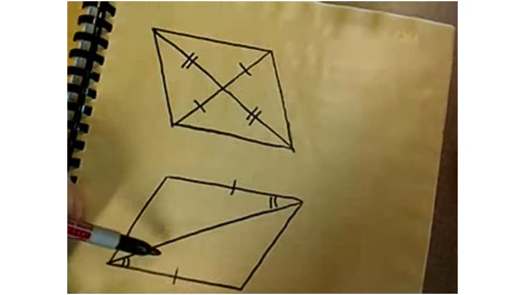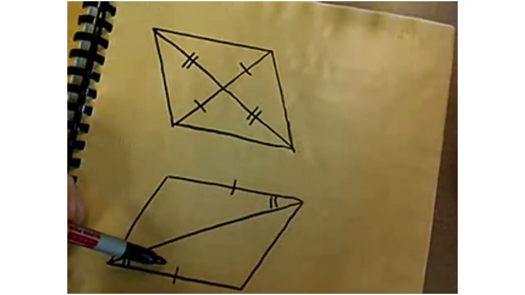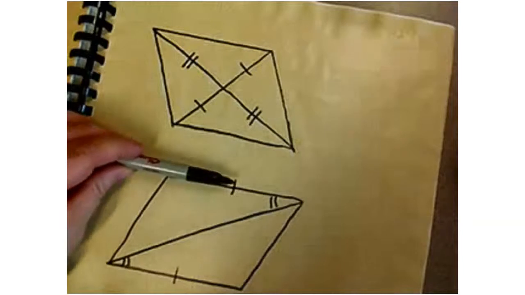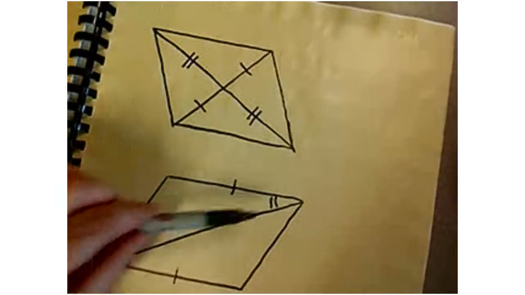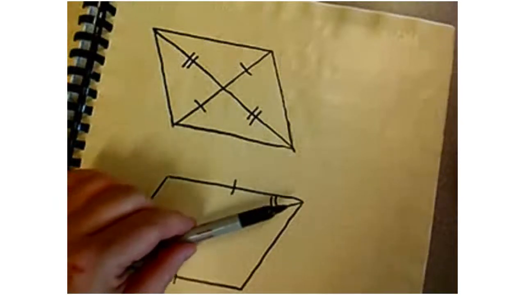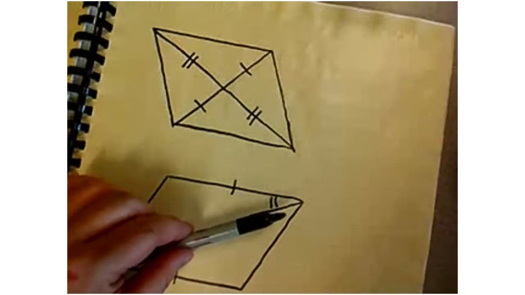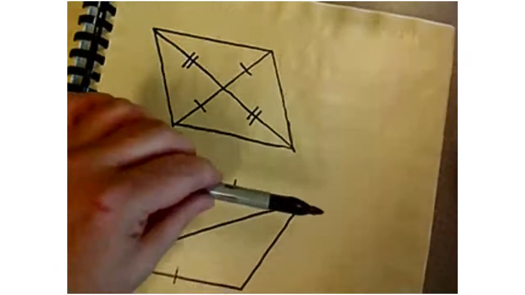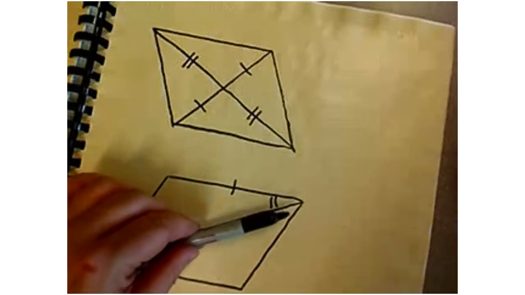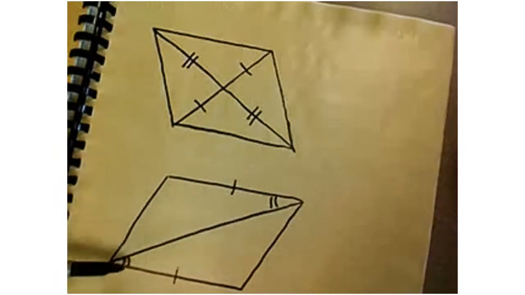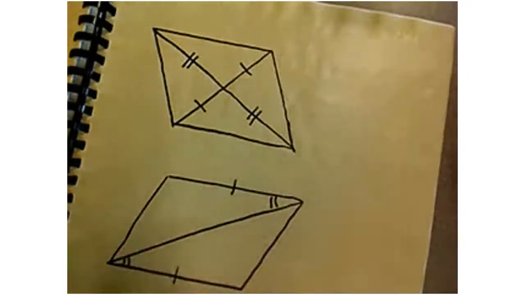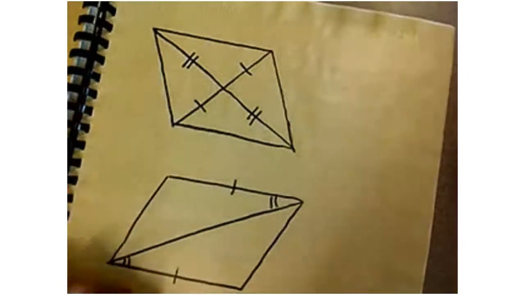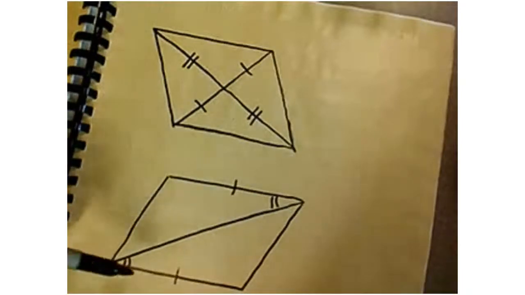This should look familiar. We just proved this. We have this diagonal with these congruent alternate interior angles. Therefore, this diagonal is a transversal of parallel lines. So we know the top and the bottom are parallel because this diagonal transverses it and creates these congruent alternate interior angles. So we know we have parallel lines and we have congruent lines. So by theorem 8-8, if you have opposite sides that are congruent and opposite sides that are parallel, you've got a parallelogram.